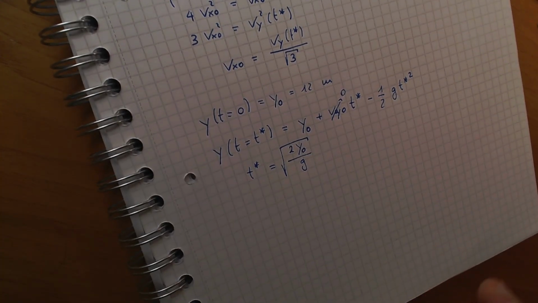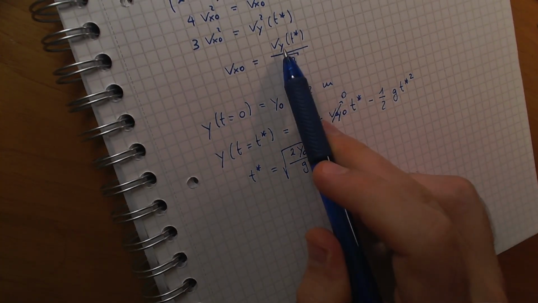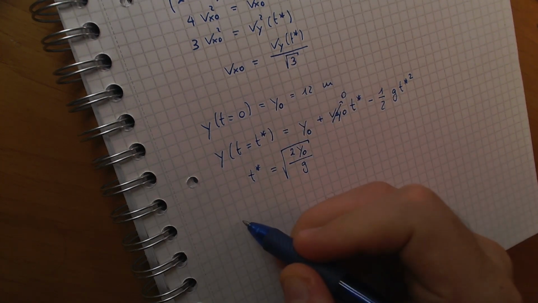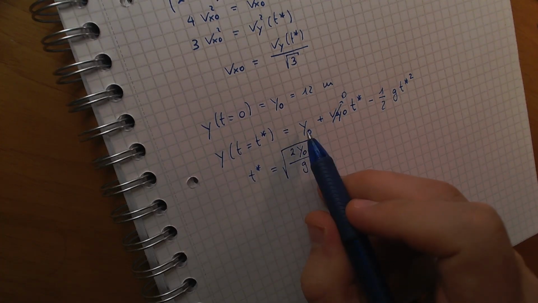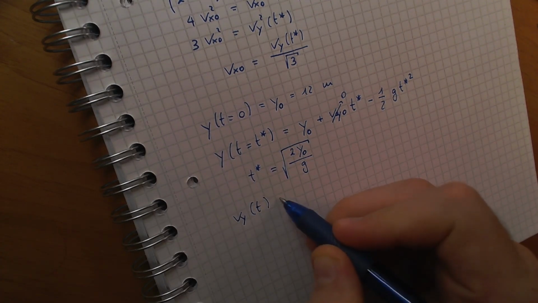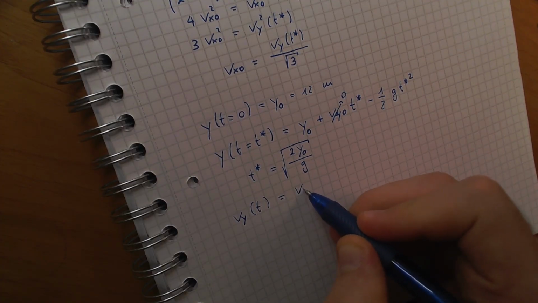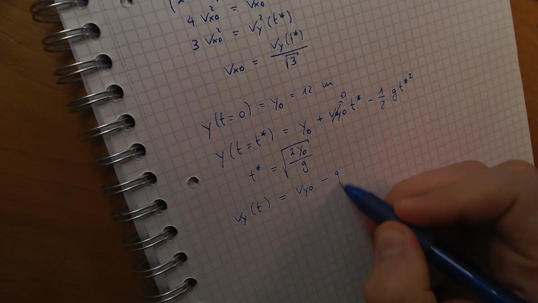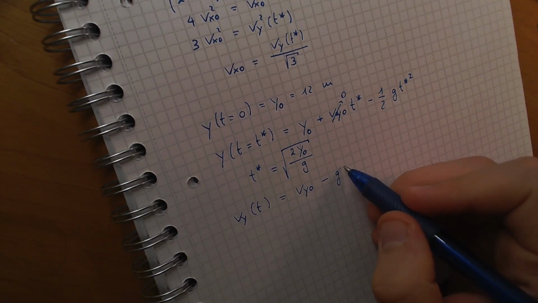And now to find the final y velocity, we have to consider the equation for the y direction, which will be this one for the velocity: minus g times t.